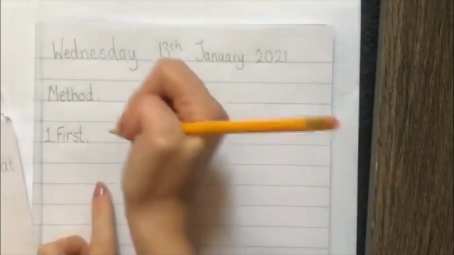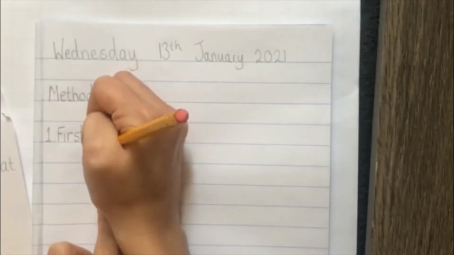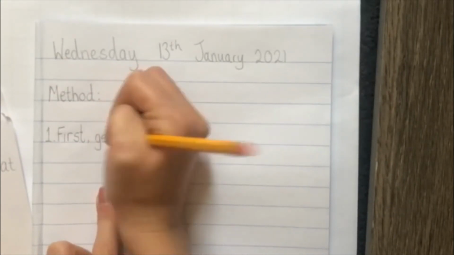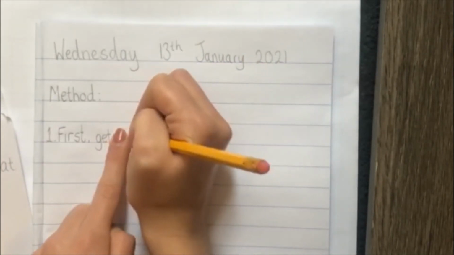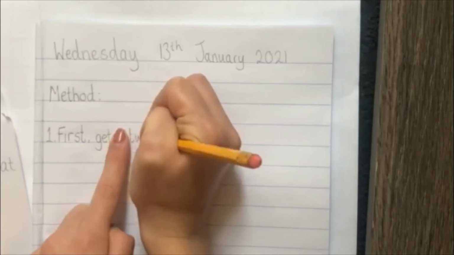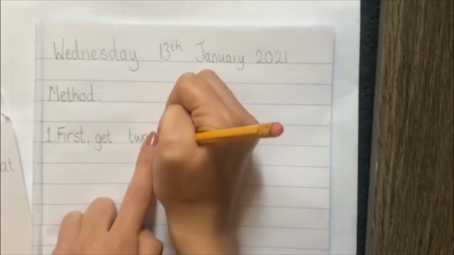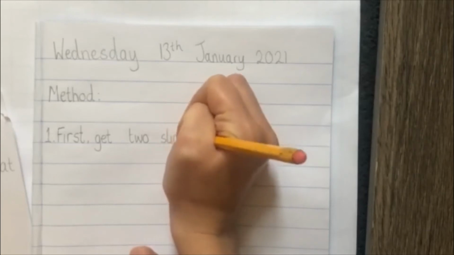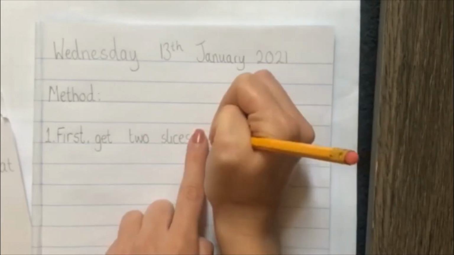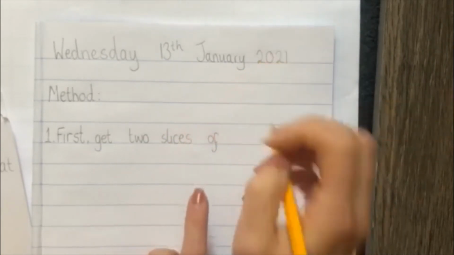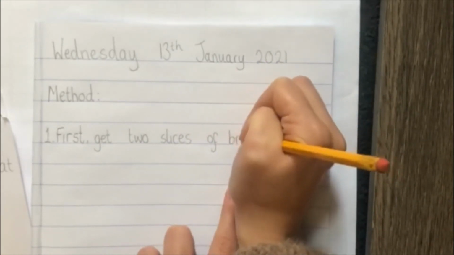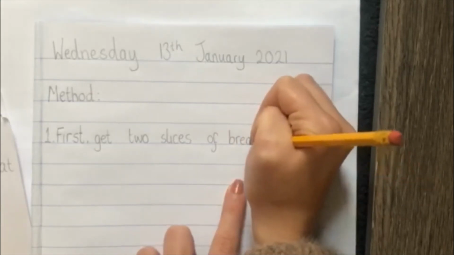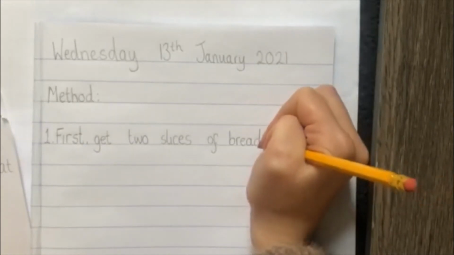So first, get, remember I'm using my finger spaces, get 2 slices of bread, and making sure I have a full stop at the end.